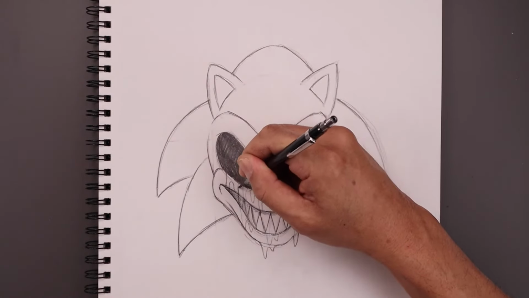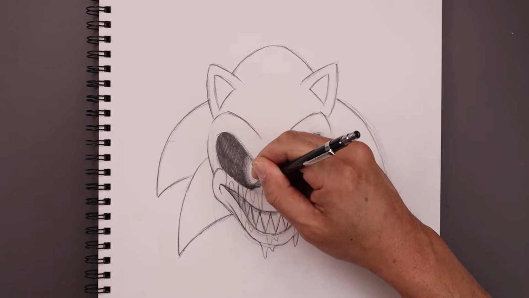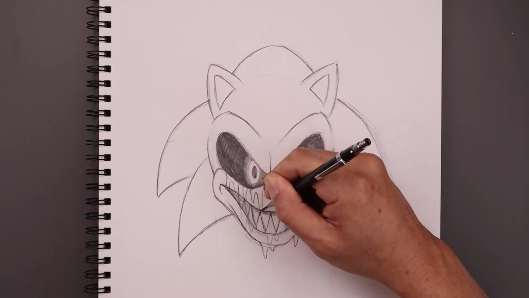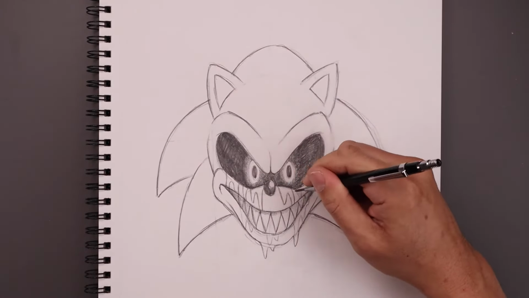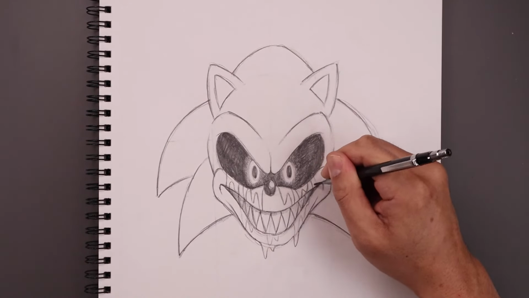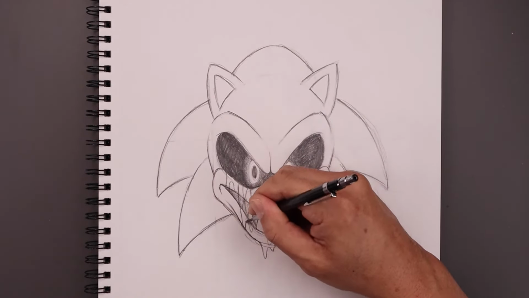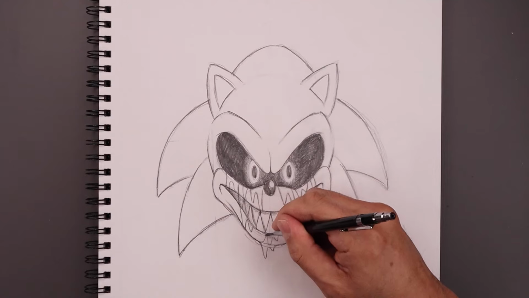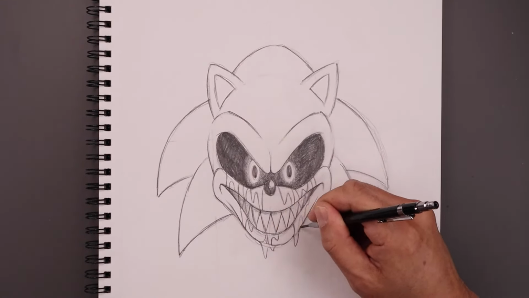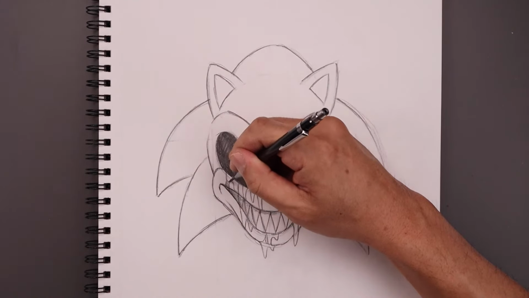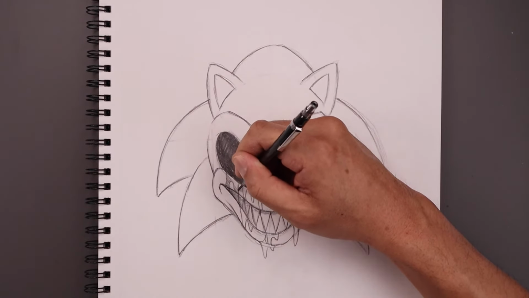Let's go back and just define the outside edge of the blood. And go in and add a crosshatch pattern for shadow along the inside of the blood.